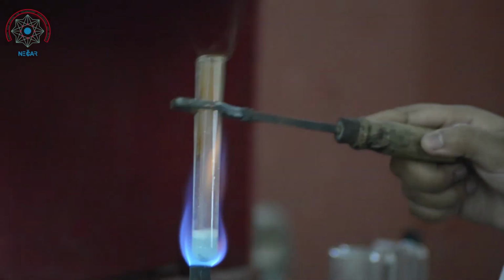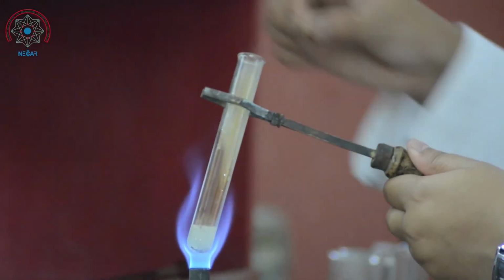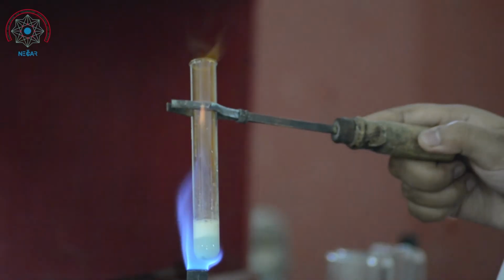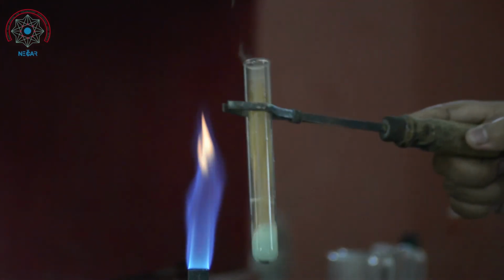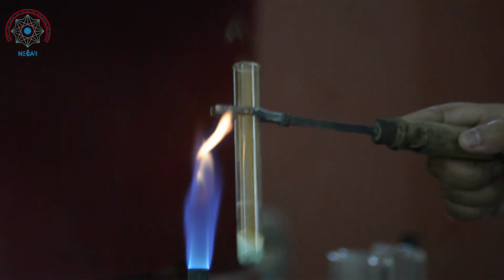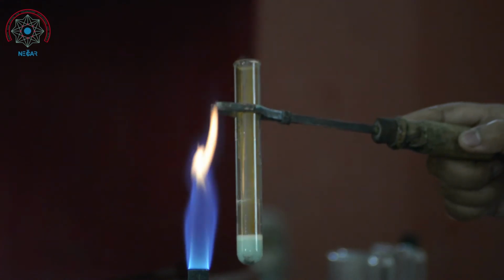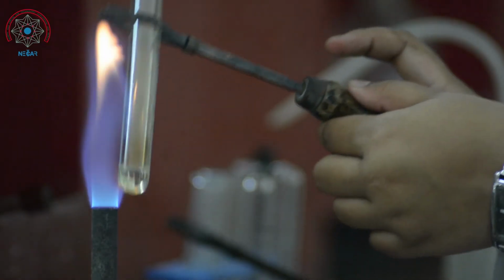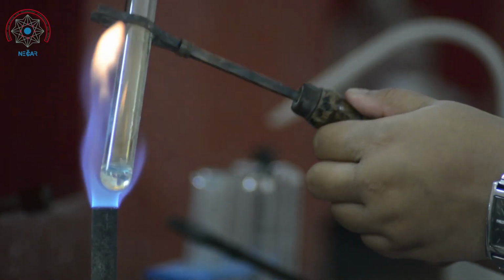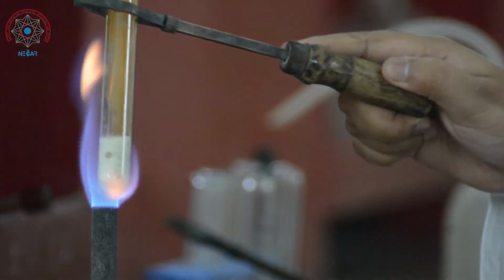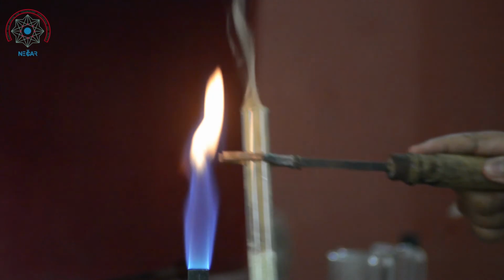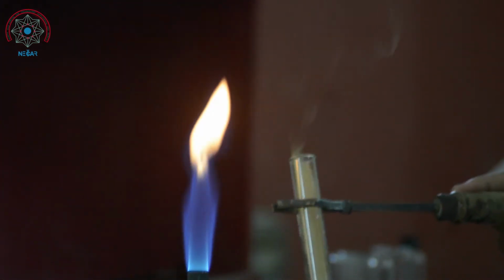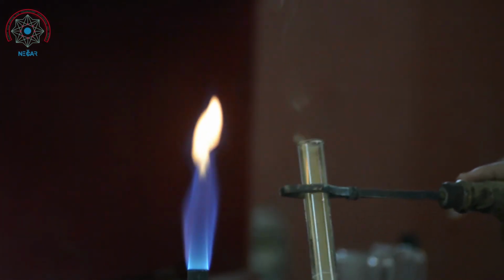When we see the brown fumes, we add copper turnings to the solution, and the brown fume intensity increases. With this, we can say that the salt contains nitrate ion. This is the evolution of brown fumes. The brown fume intensity increases with the addition of copper turnings.